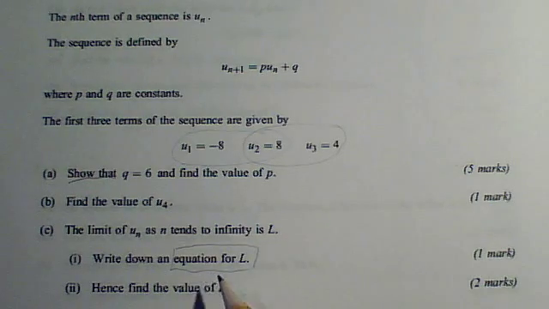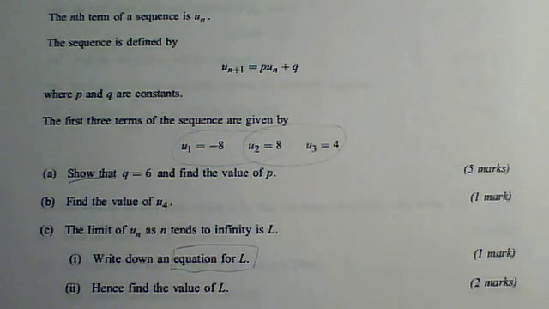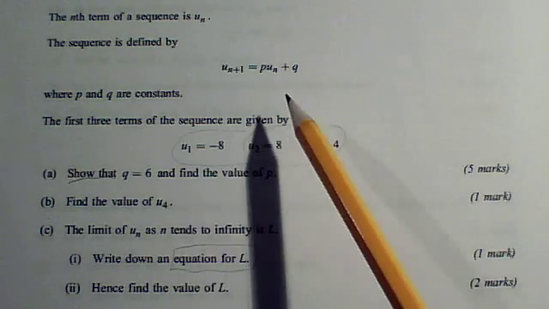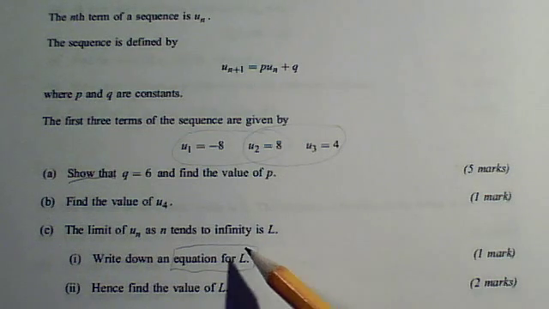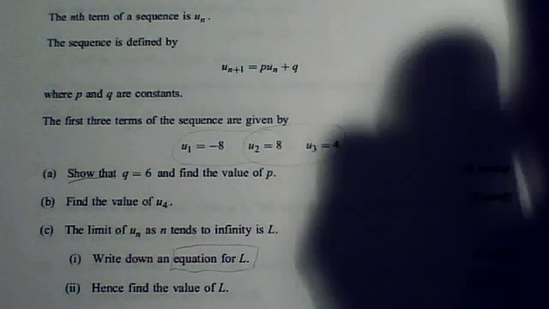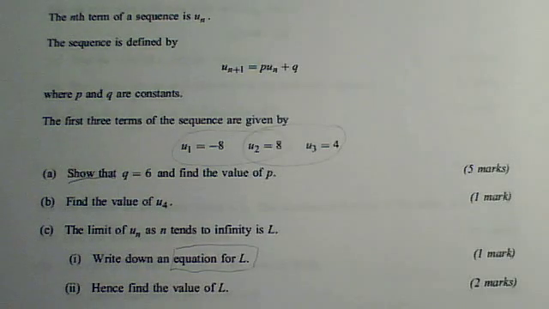To find an equation for L, you use the fact that in the limit, both un and un plus 1 get closer and closer to L, so you can replace them both by L. You know what P and Q are, that's where your equation comes from. And then you easily solve that equation to find the value of L, and there's a worked example of that in your chapter 2 booklet. What did I say, around about page 7 was it? Yes, page 7 of your booklet should be all you need for that. Chapter 2, or chapter 1 of core 2.